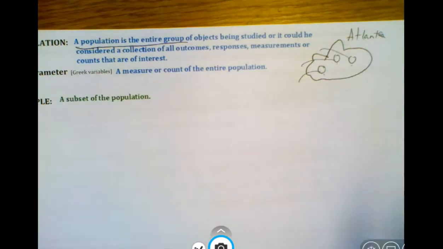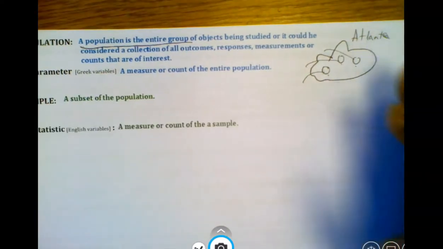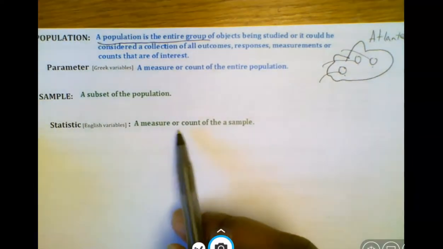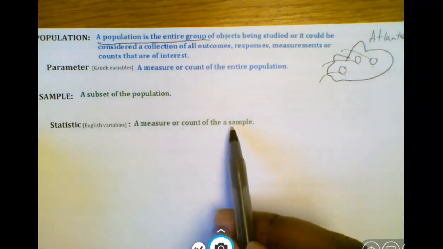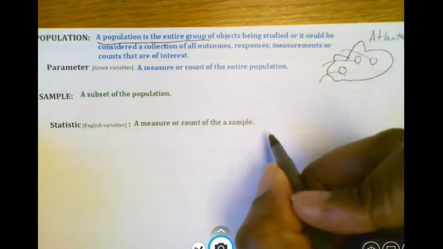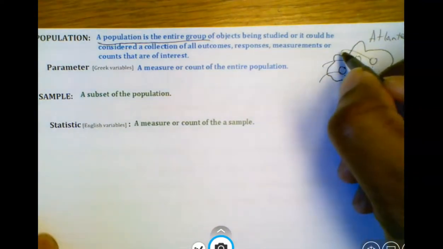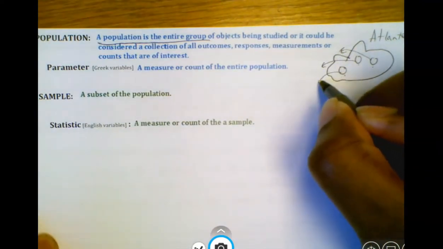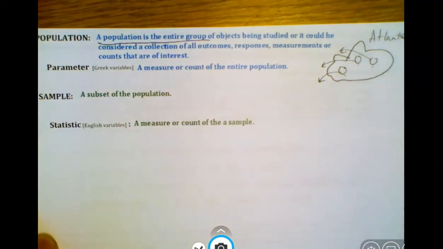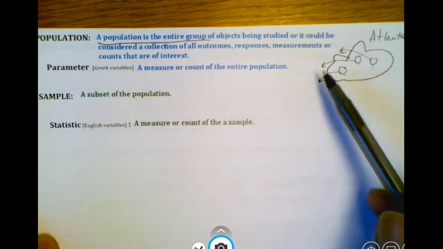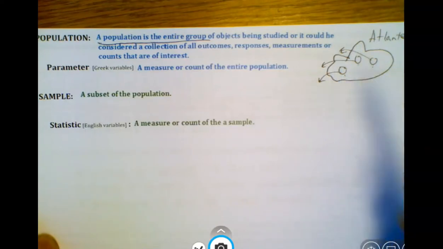Whenever we take a sample of that population, what we're taking is a statistic. A statistic, by definition, is a measure or count of the sample. So this whole class is statistics, and we're basically measuring and counting samples. It's a branch of mathematics where we pretty much just study numbers and study data, as opposed to doing a lot of computation with those numbers and data. So that's what we're doing. We're studying different samples of different parameters or different populations.